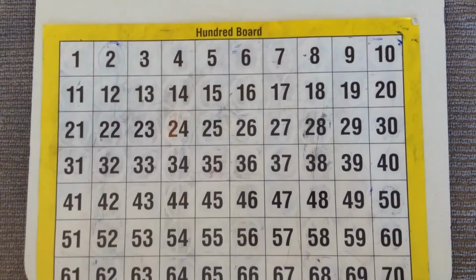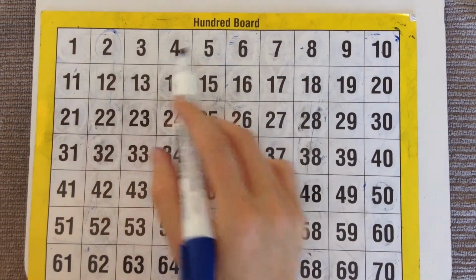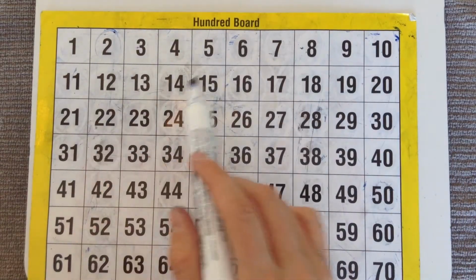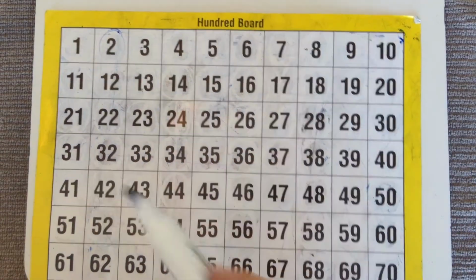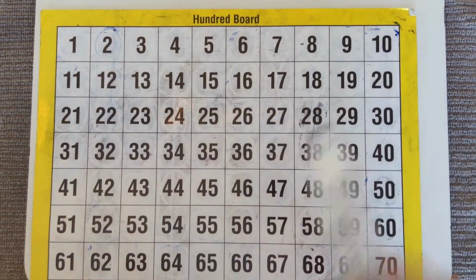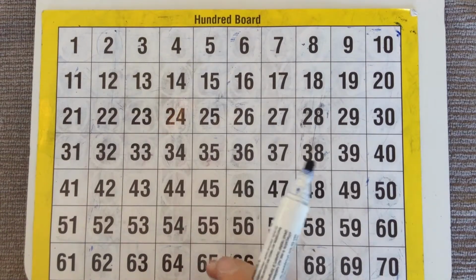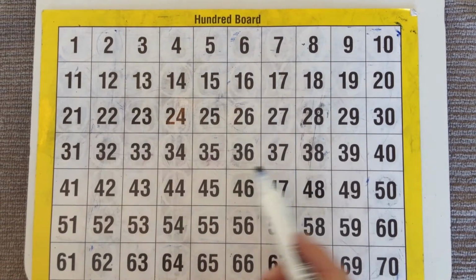Remember at the beginning, when we talked about counting by twos, we discussed 2, 4, 6, 8, 10, 12, 14, 16, 18, 20, and so forth. We were saying all of the numbers that ended in 2, 4, 6, 8, and 0. But the thing is, you don't have to start at the number 2 when you're counting by twos. You can start from anywhere.